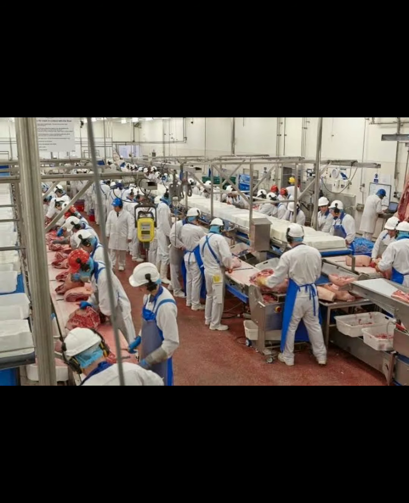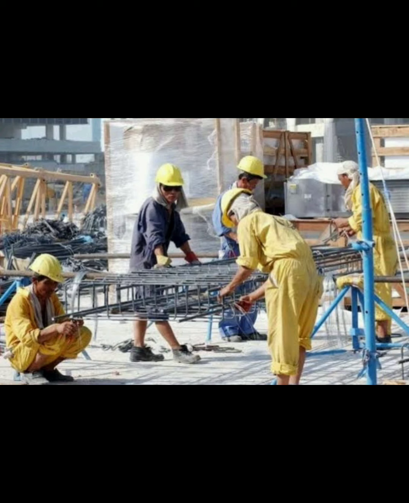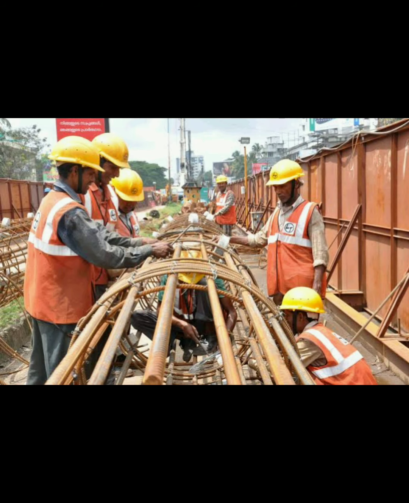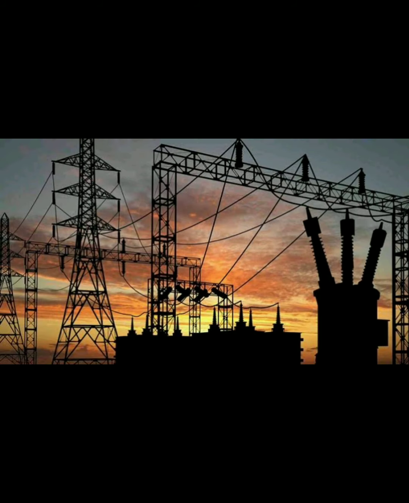Thirdly, labor. Industries require people who can take care of different stages of product making, like thinking, planning, designing, and making the actual product. Fourthly, power supply.